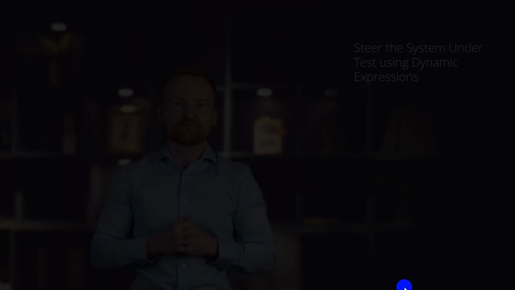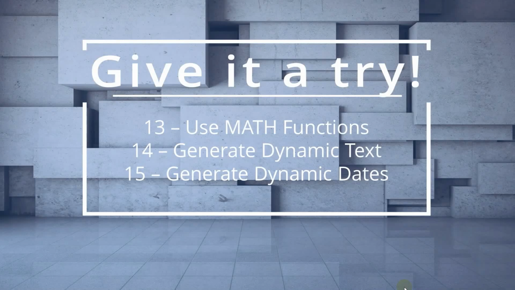And this brings us to the end of our lesson. You are now able to steer the system under test using basic dynamic expressions. Take a look at these exercises to test your knowledge.